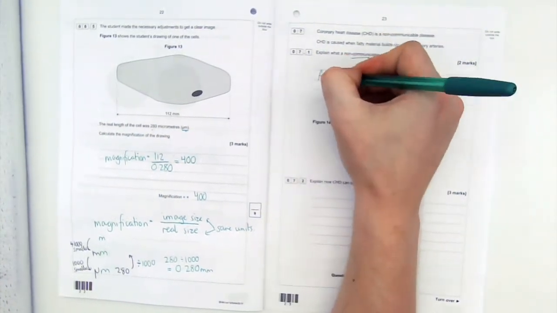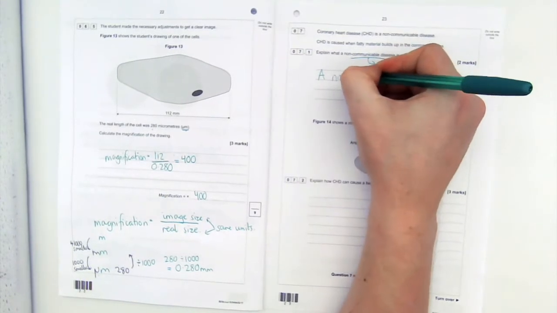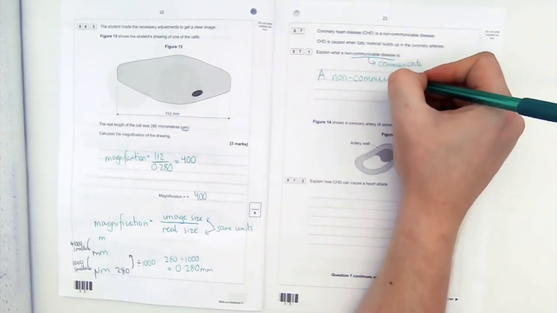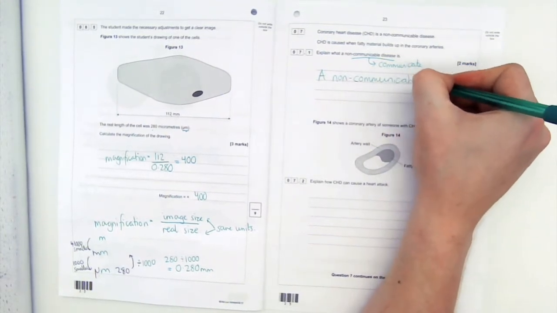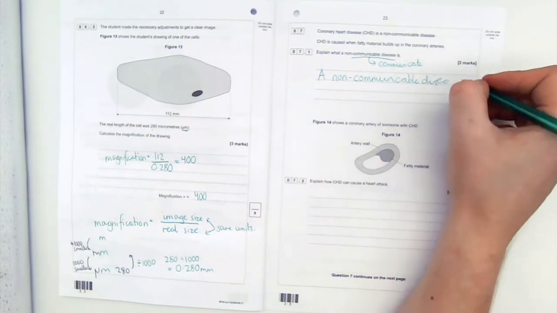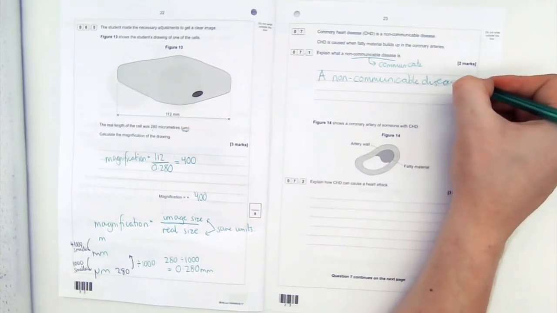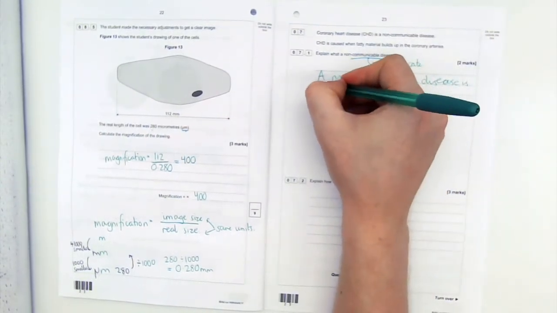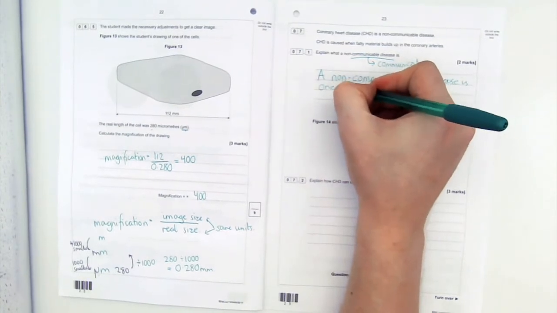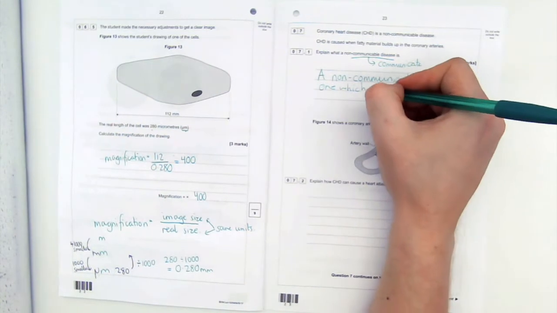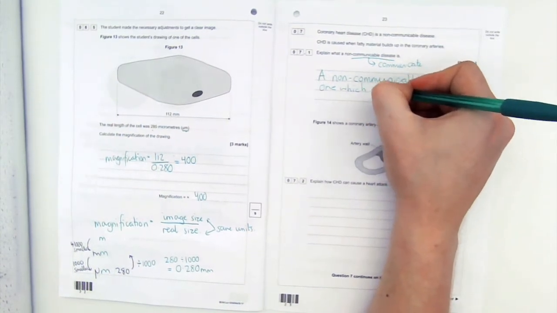Okay, so a non-communicable disease is one which cannot be passed on.